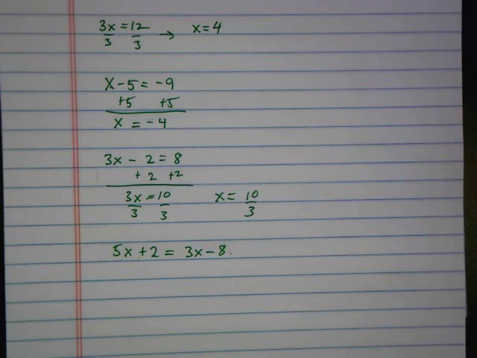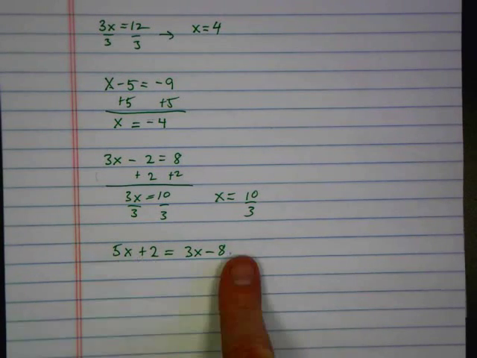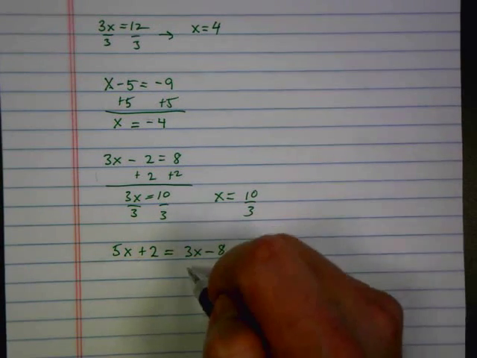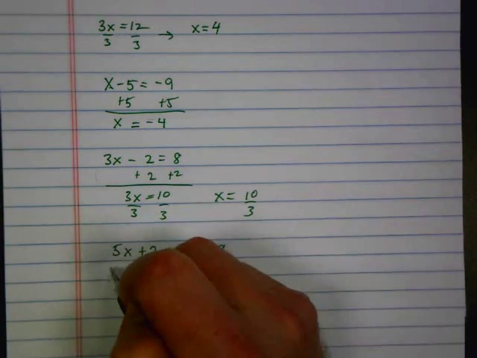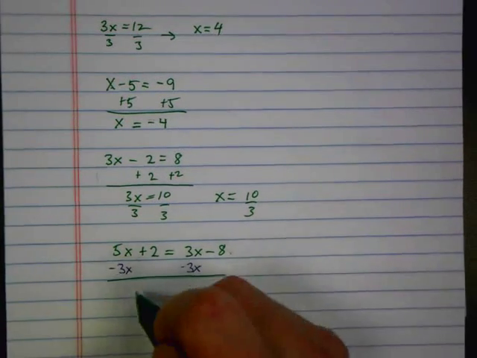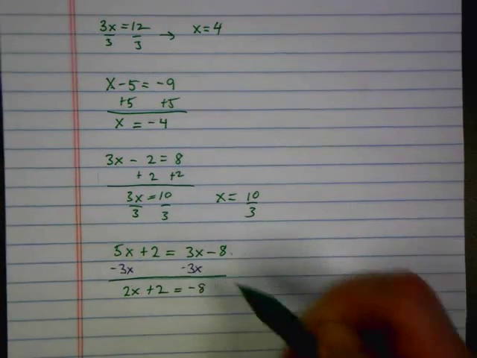Okay, very good. What you want to do is rearrange. You want to get all the x's on one side and then all the numbers on the other side. So I agree with you completely. What I would do is put all the x's together by subtracting 3x on both sides. 5x minus 3x is 2x. And then we still have the plus 2 equals negative 8.